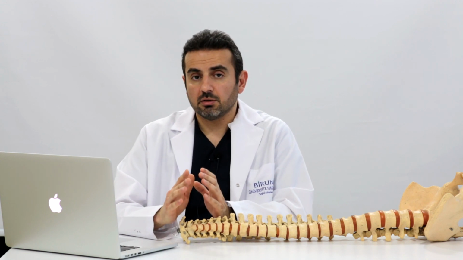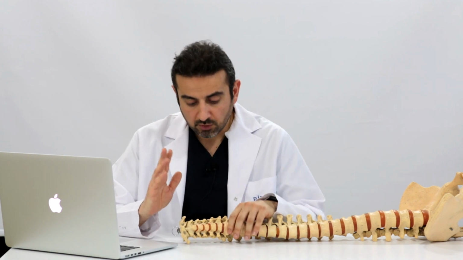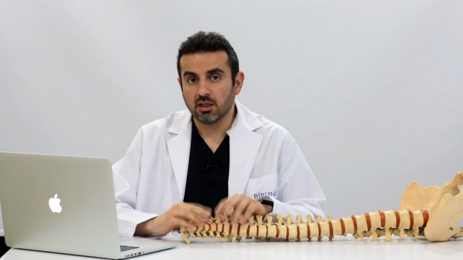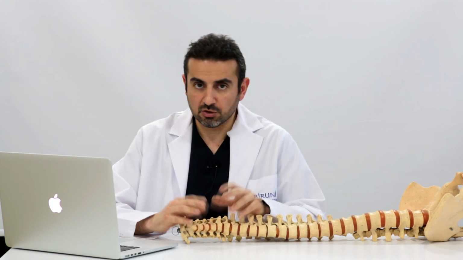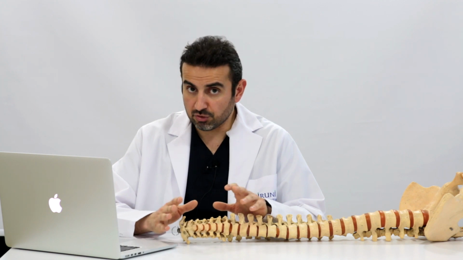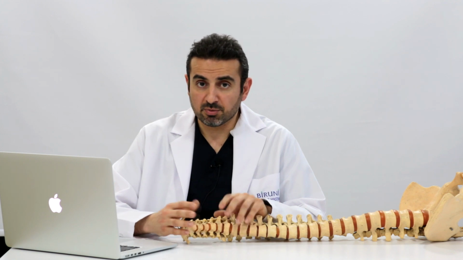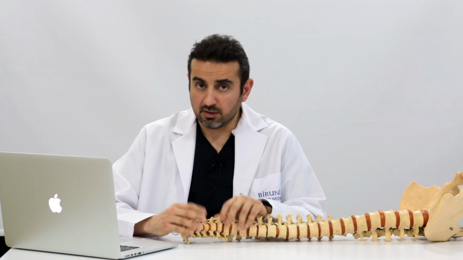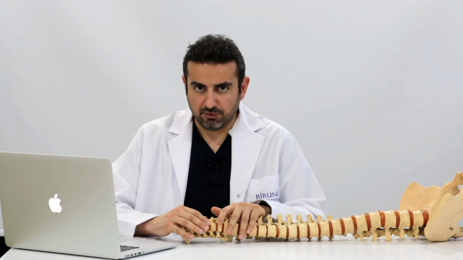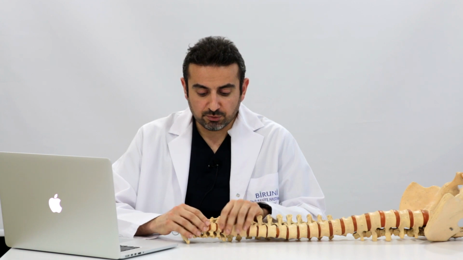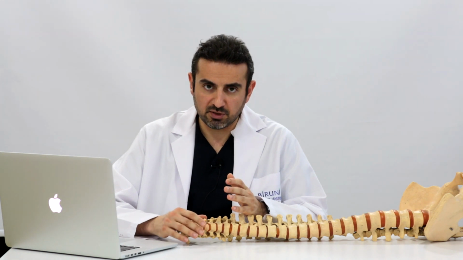This session will deal with the treatment of cervical disc herniation. In the vast majority of cases, cervical disc herniation is initially managed conservatively, which means not surgically, with medications, physical therapy, chiropractic manipulations, and other treatment options if they are available. The main objective of this treatment is to alleviate the pain, which is the main symptom of this disease.